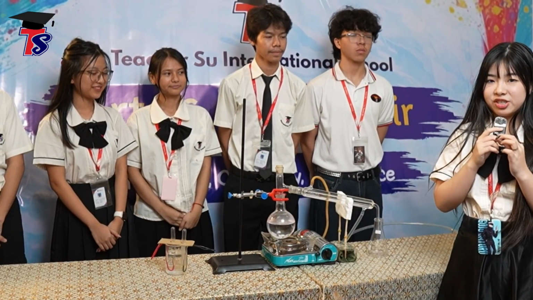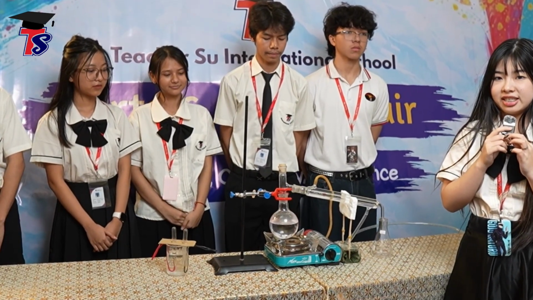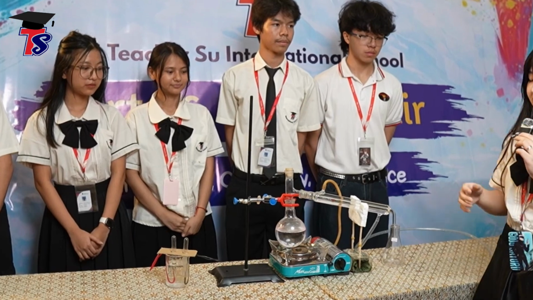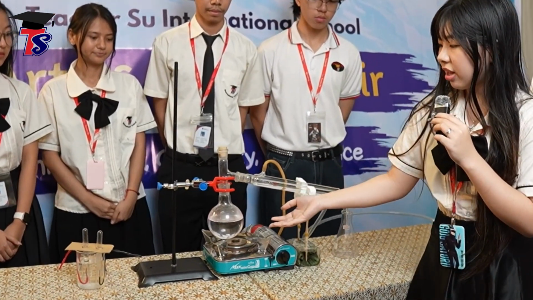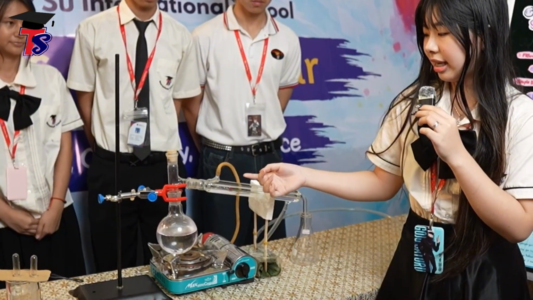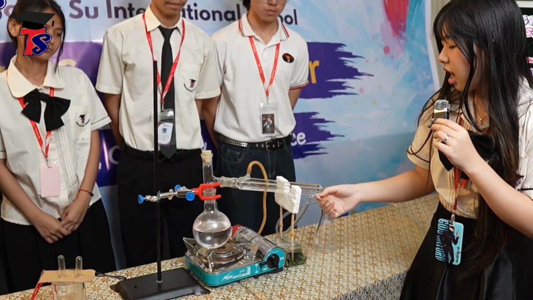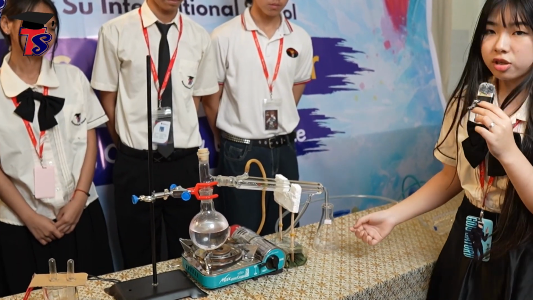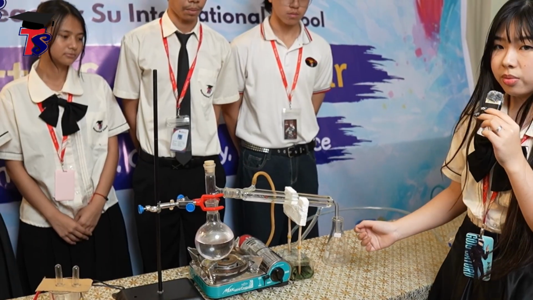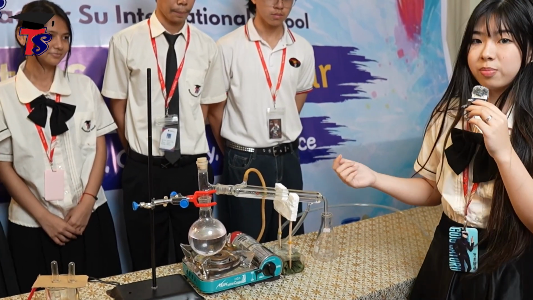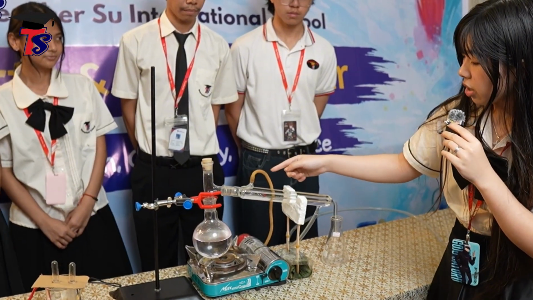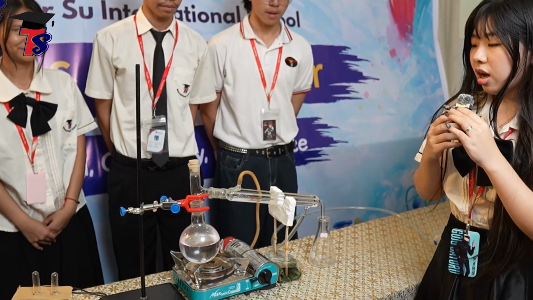Today, we will be demonstrating simple distillation as stated earlier. So this is the whole setup for simple distillation. We have a round bottom flask, a joint to connect the condenser and the flask, and a conical flask to collect the pure water, the product produced. And this is the water out, and this is water in.